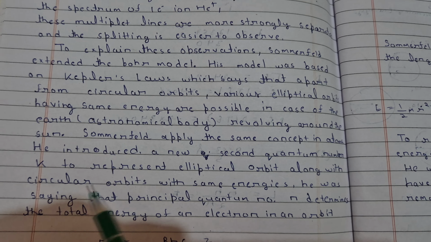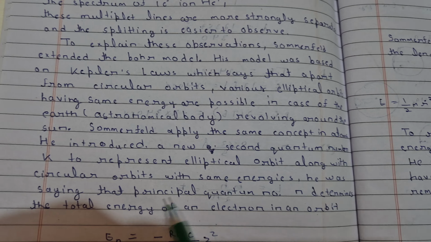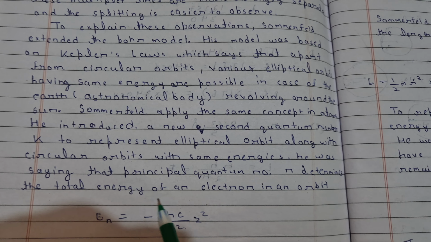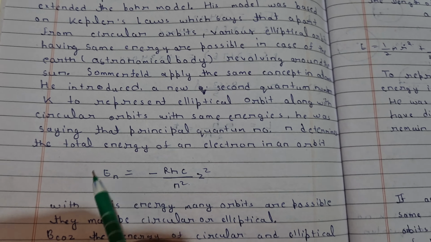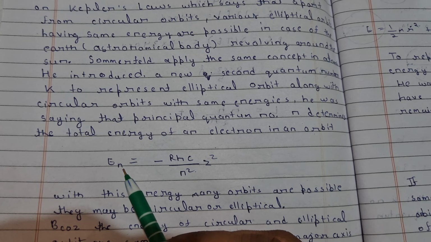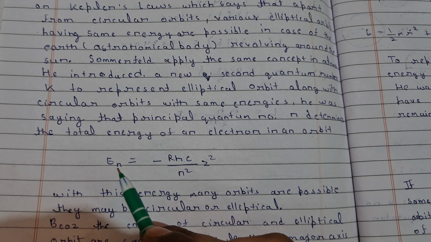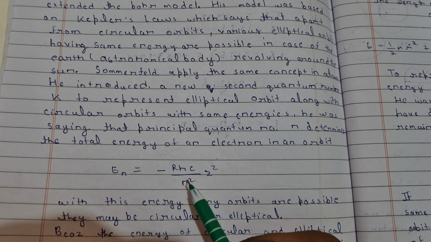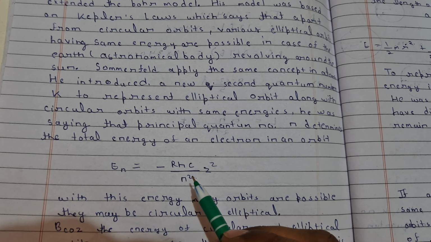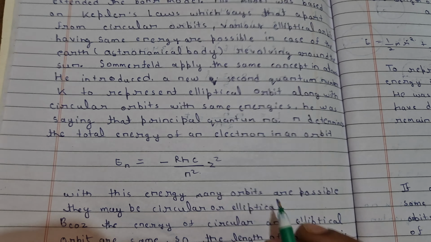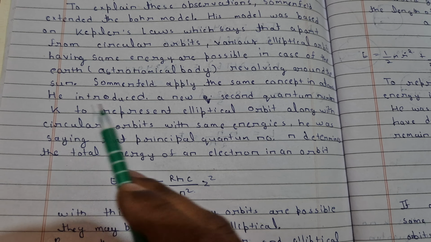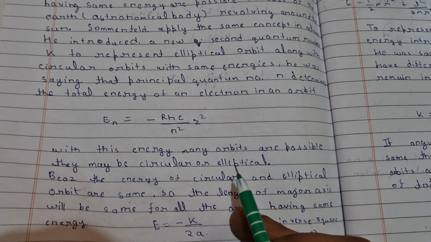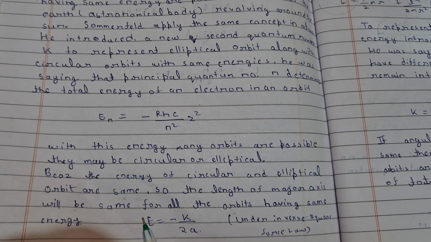He introduced the second quantum number k to represent the elliptical orbit along with circular orbits with the same energies. The principal quantum number n determines the total energy of an electron in an orbit. We know from Bohr's model that the energy is En equal to minus R S C by n square, Z square. He said that the energy remains the same whether the orbit is elliptical or circular, but the orbit changes with k, meaning different k are possible for one n. So with this energy, many orbits are possible, circular or elliptical, because their energies are the same.